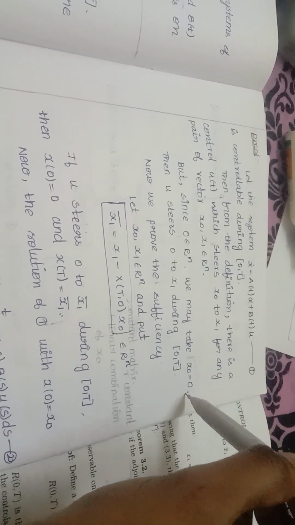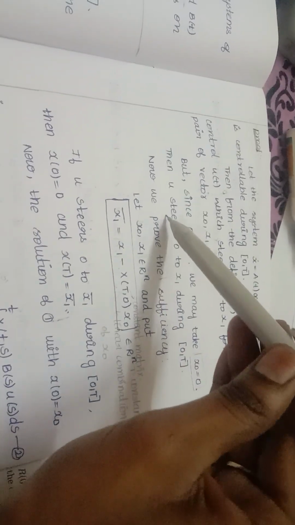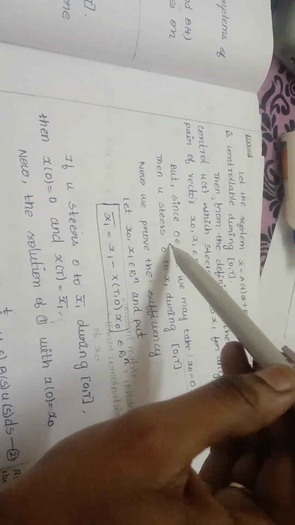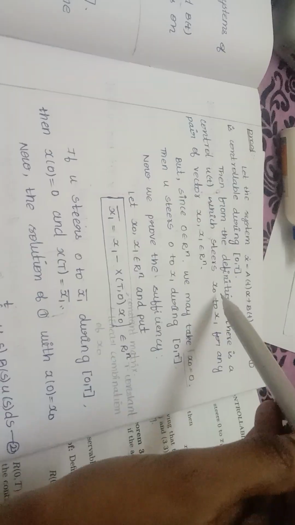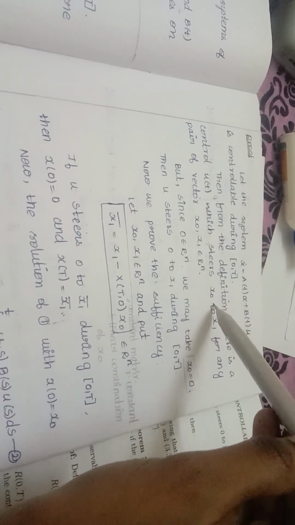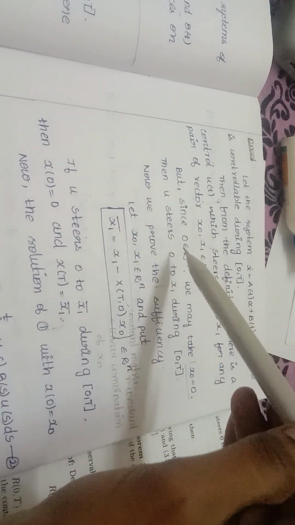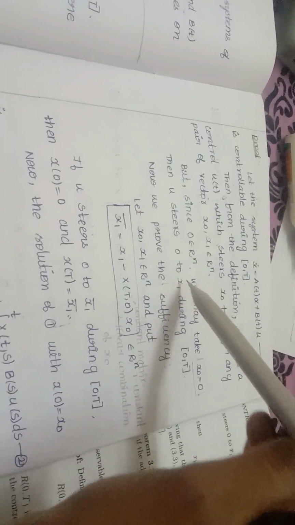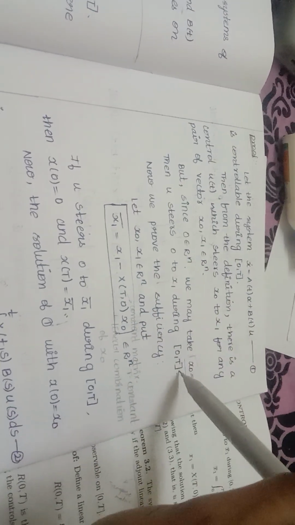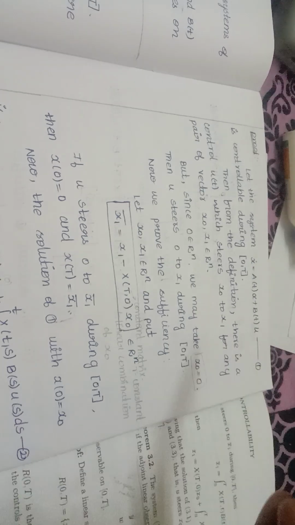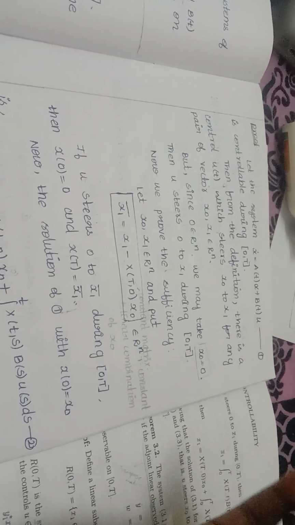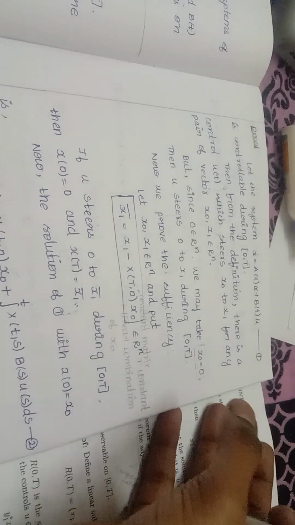What we have to prove is that u steers from x naught to x1. So we take x naught equal to 0, then it steers from 0 to x1 during the interval 0 comma T. So sufficiently what we have to prove is that x0 and x1 exist.